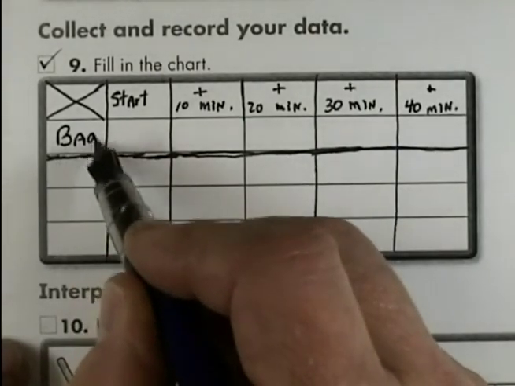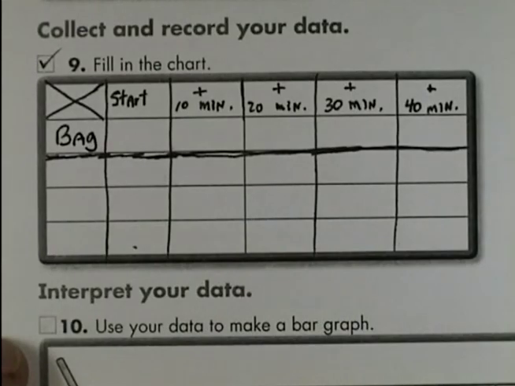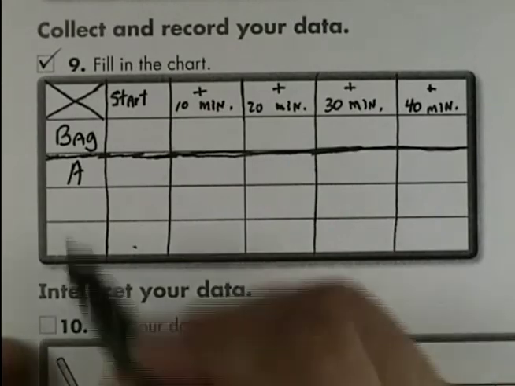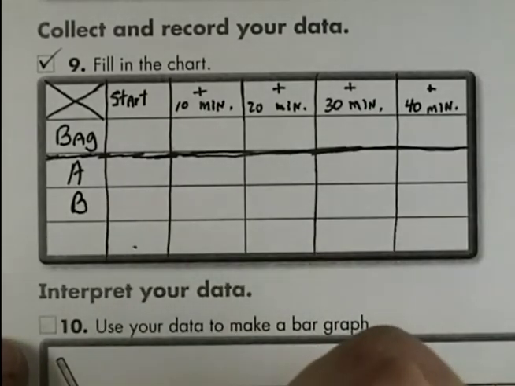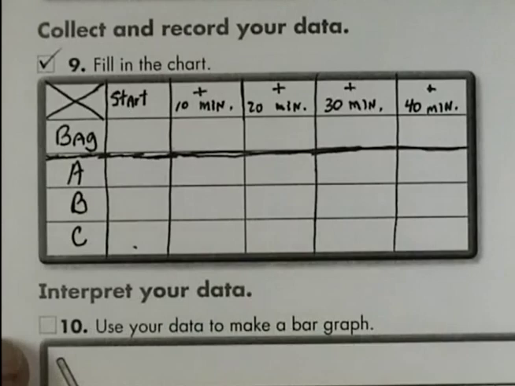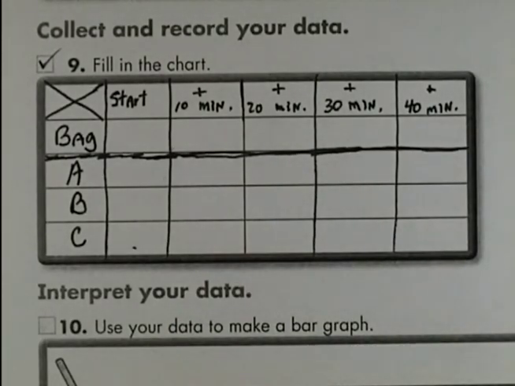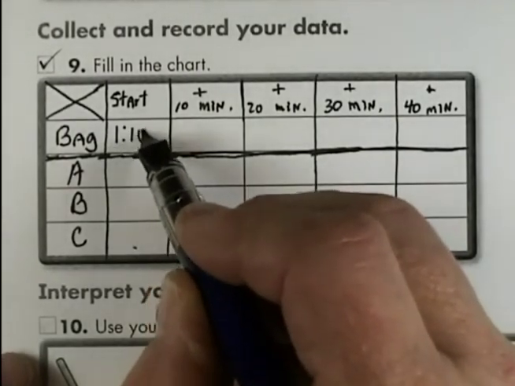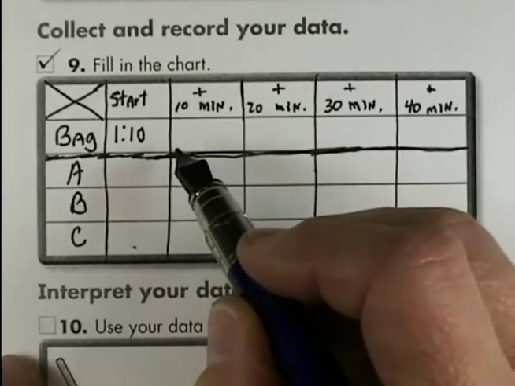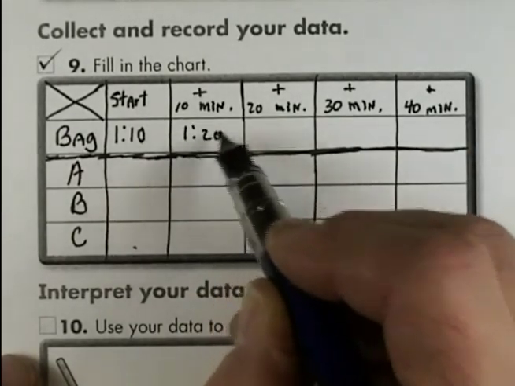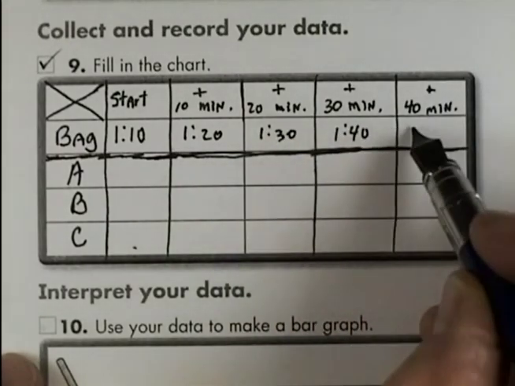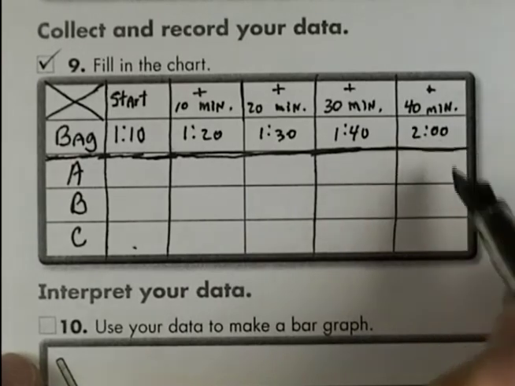Write the word bag here. Bag A. Bag B. Bag C. Those are our 3 bags. And I want to start this experiment right now, so it is 1:10. We'll do it again at 1:20, 1:30, 1:40, and be finished at 2 o'clock.